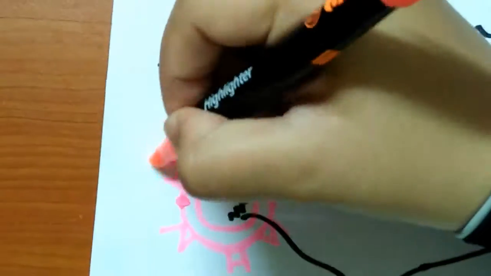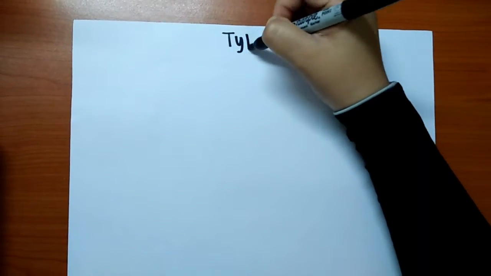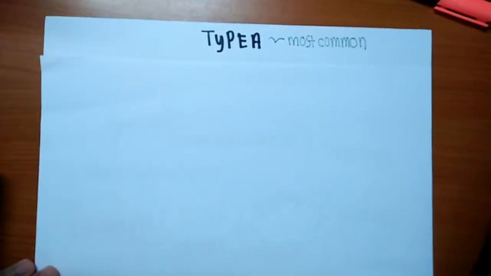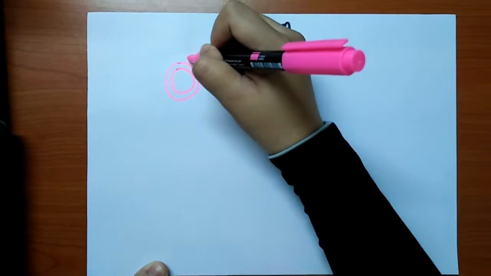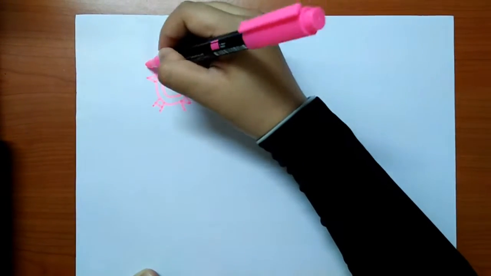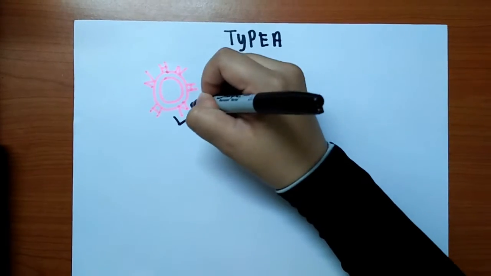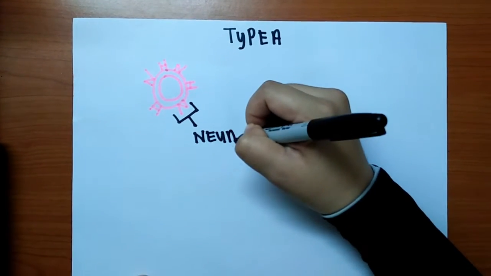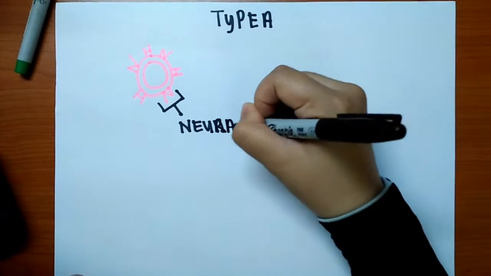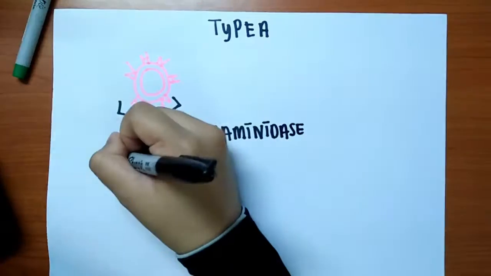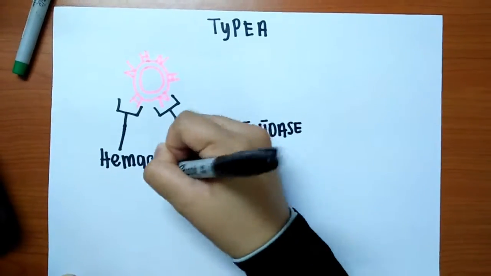Let's move to type A influenza. Type A influenza is the most common and causes the most severe illness. Type A can be further subdivided based on two glycoproteins on its protective envelope surface: H protein, hemagglutinin, and N protein, neuraminidase.